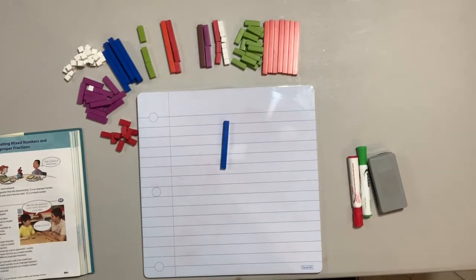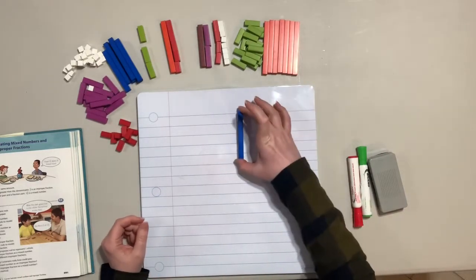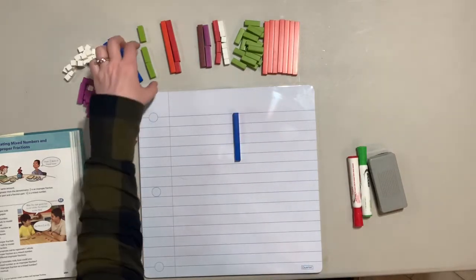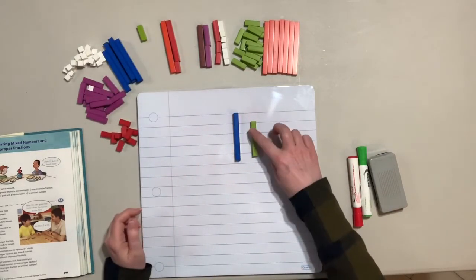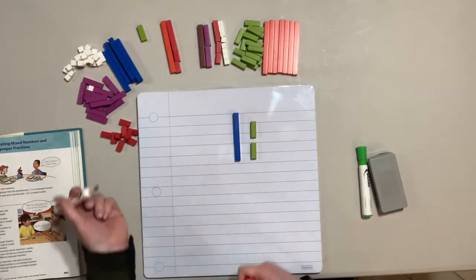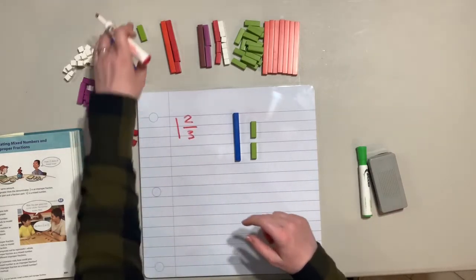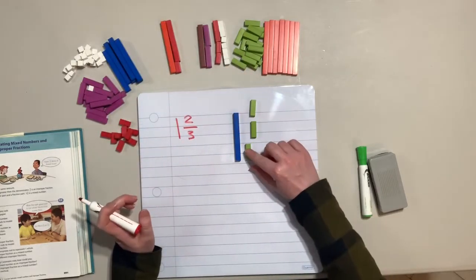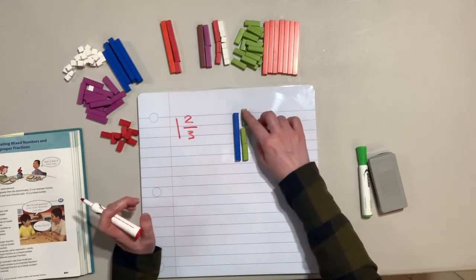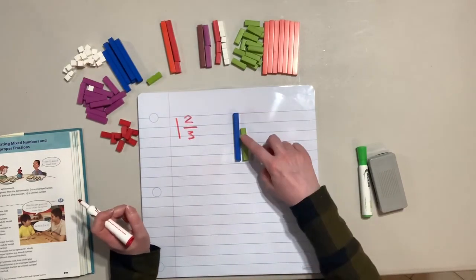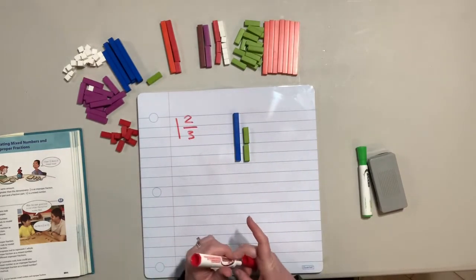Today we're going to be talking about mixed numbers and improper fractions. When we say a mixed number, we're talking about a number that has a whole number part and a fraction part. In this case, this would be 1 2/3, because if you look at the green ones, if you have 3 of them, it equals a whole. So we know that the green ones represent a third. So this would be 1 2/3.